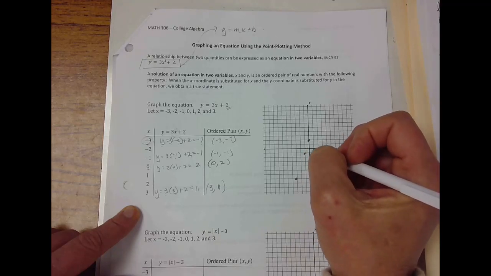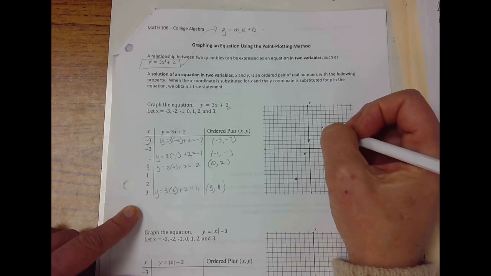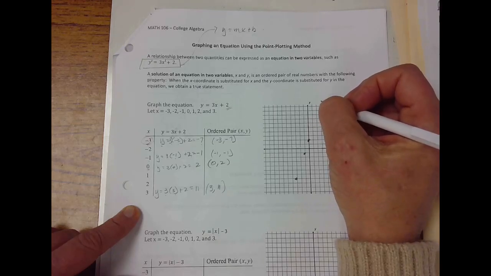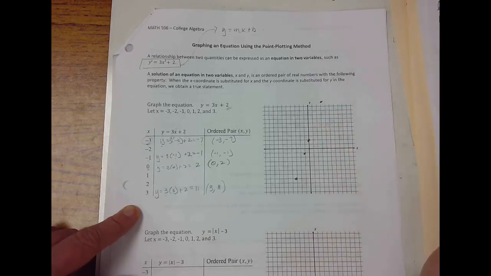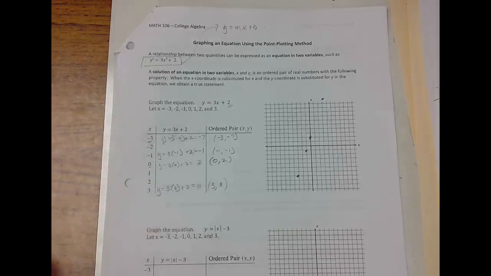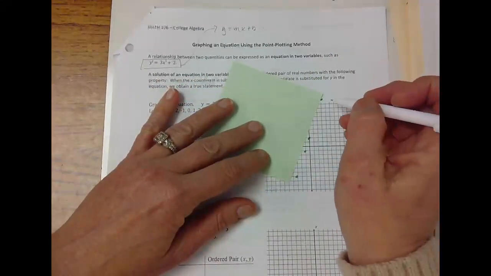And then I have the point 3, 11. 1, 2, 3, 4, 5, 6, 7, 8, 9, 10. And let's just go one higher above, and it's 11. Now, in this case, since I know that it's first degree and it's linear, that means it should make a line. Let me do a real quick straight edge.